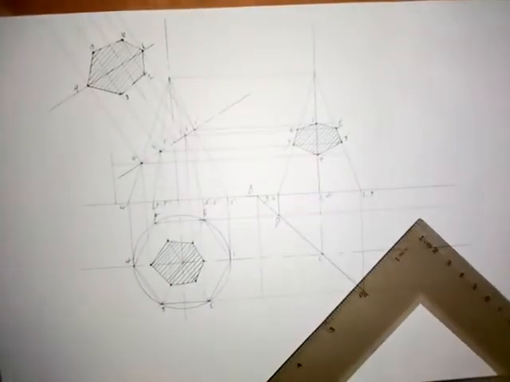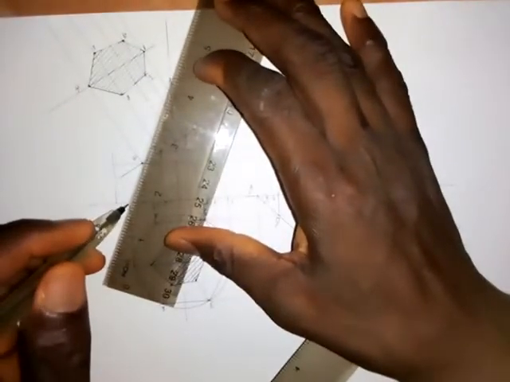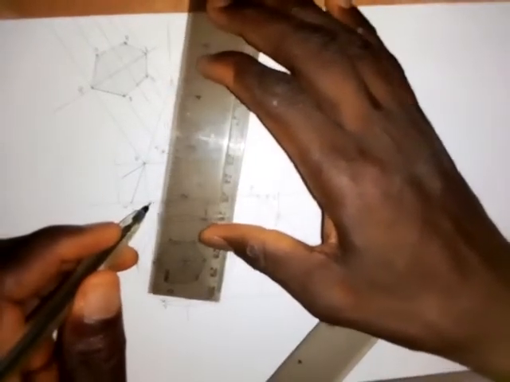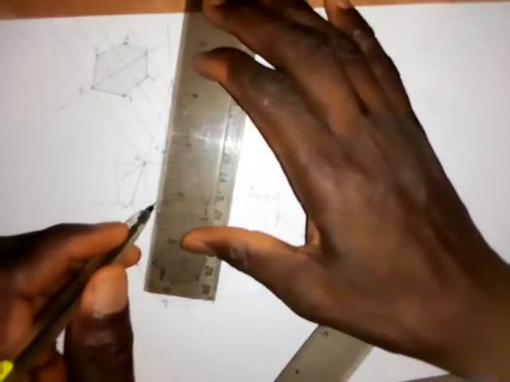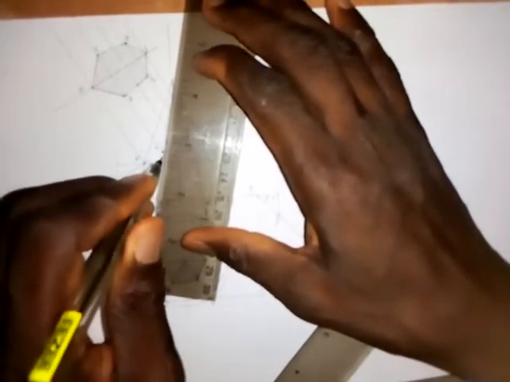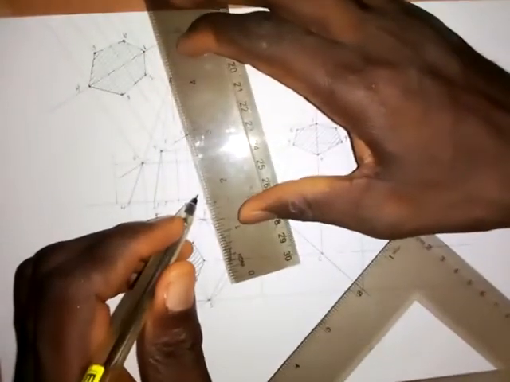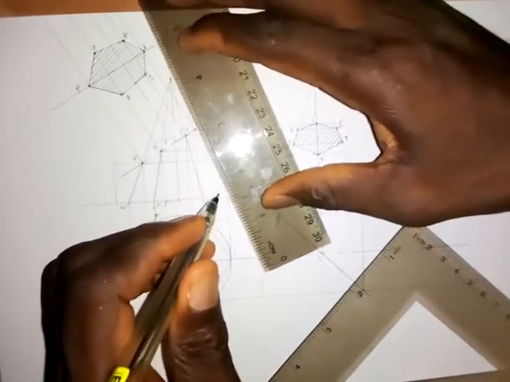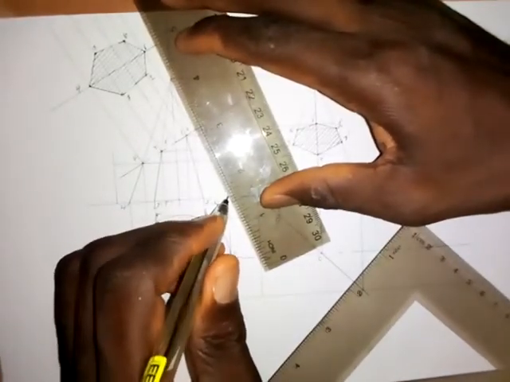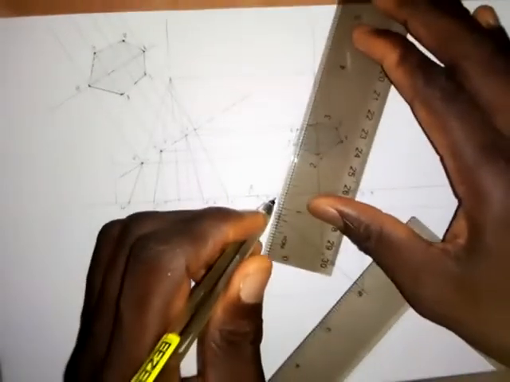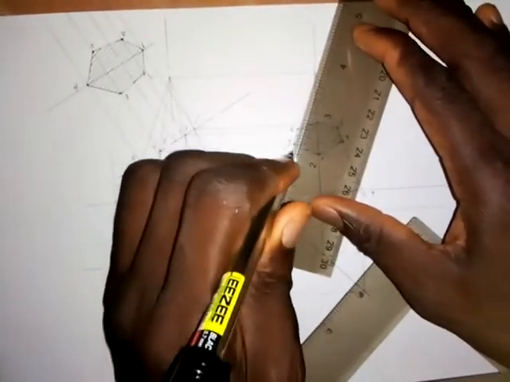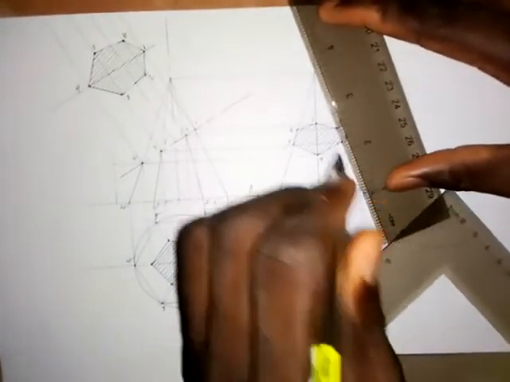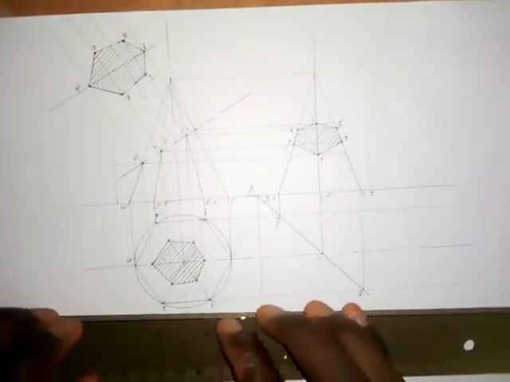Okay, so next, this part should be made thick. This should be made thick. This also should be made thick. Okay, and this also. Okay, so the base.